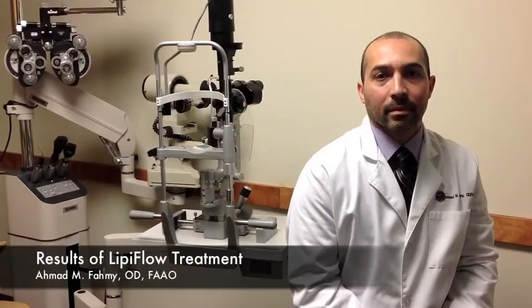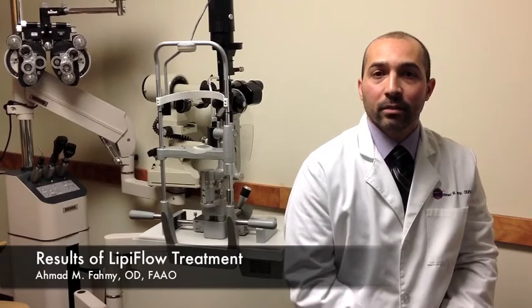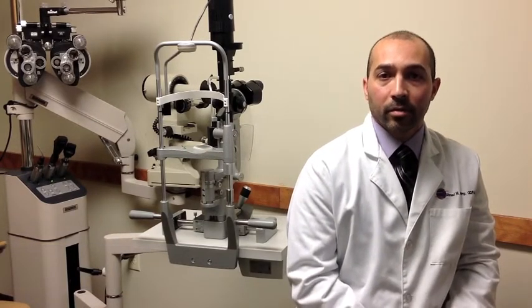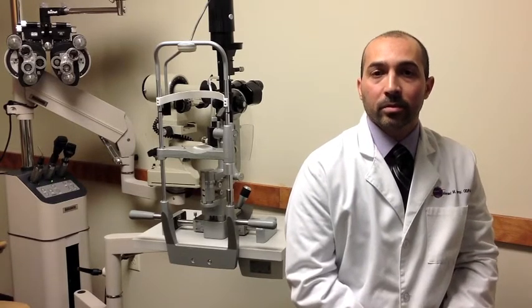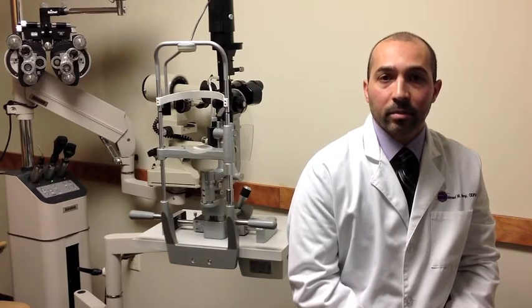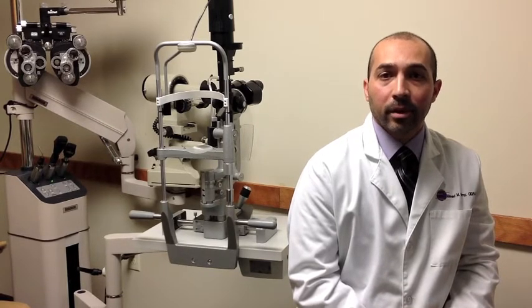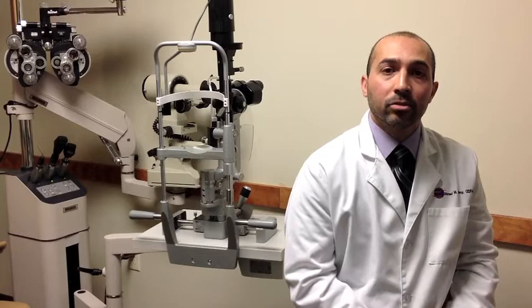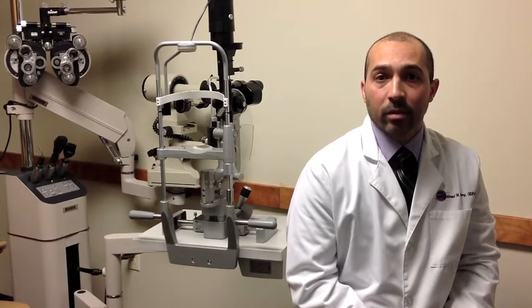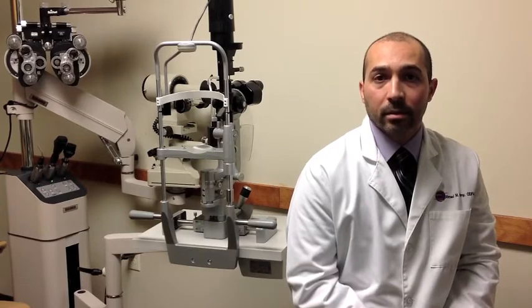Okay. The clinical studies that looked at the long-term impact of LipiFlow treatment uncovered an improvement in symptoms for approximately 9 months to 1 year. And our results here at Minnesota Eye Consultants have been very positive early on, and the decision to retreat might be evaluated approximately 9 to 12 months after the initial treatment.